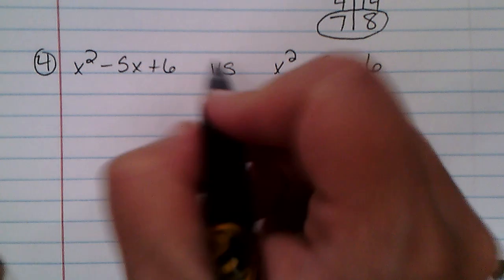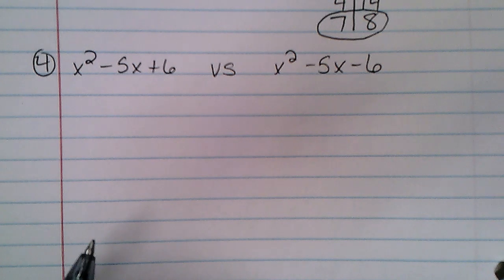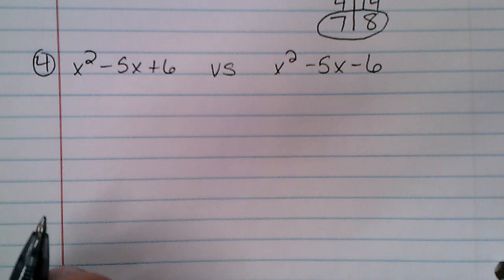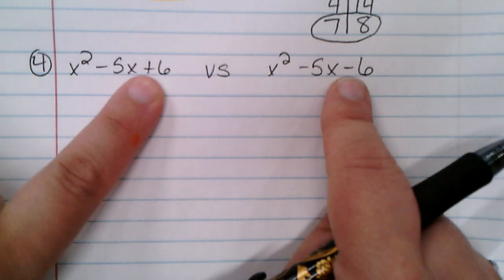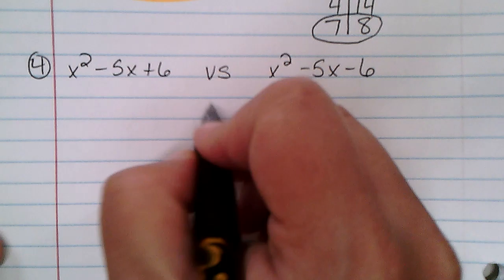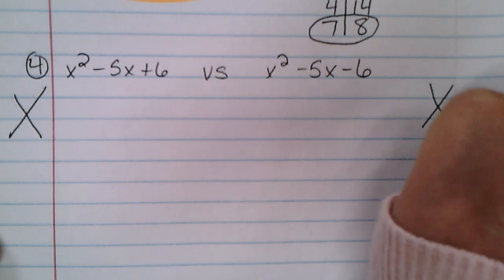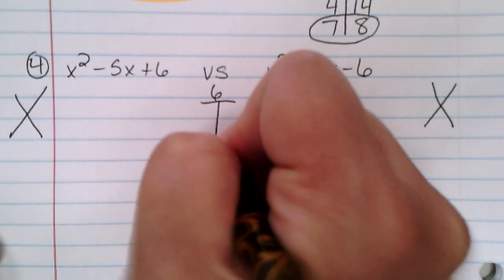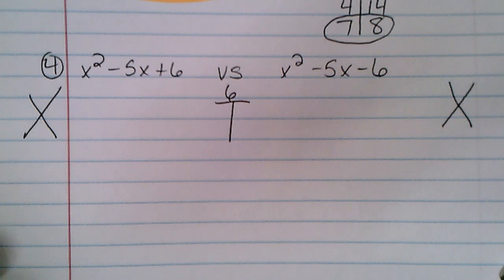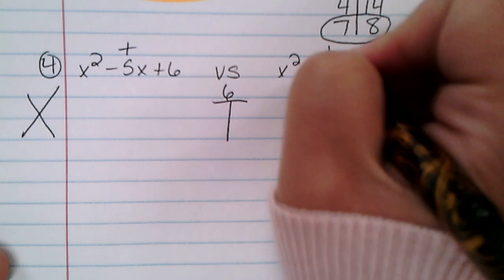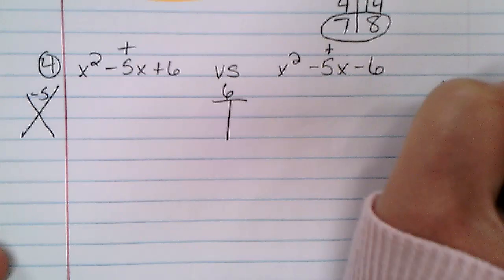So for example number 4, I'm going to talk about two of the most missed problems because they're so similar except for this last number. So we're going to talk about how to not do that. I'm going to do a star for each of these. And since they share that 6 at the end, I'm going to put that in the middle just to save some time. They both are adding to be -5.